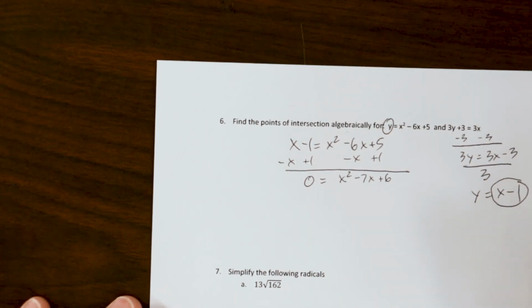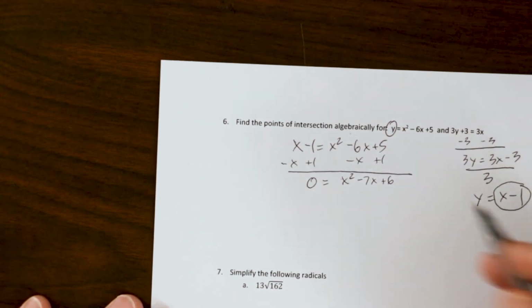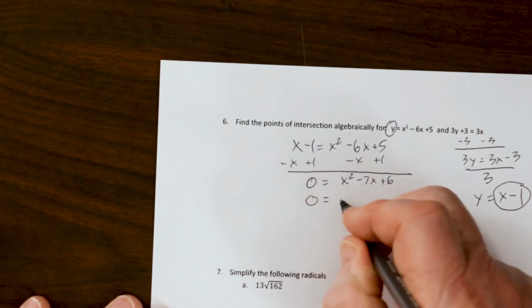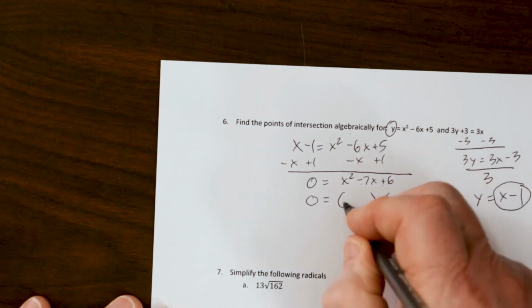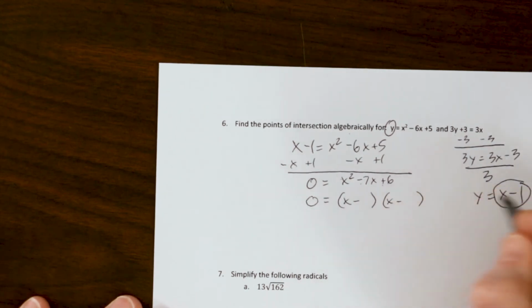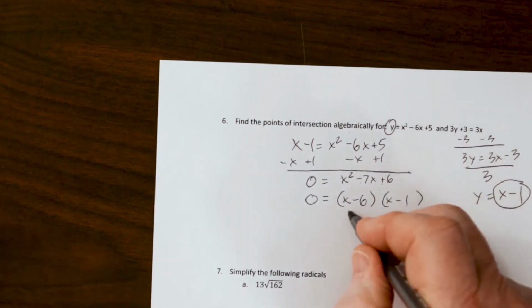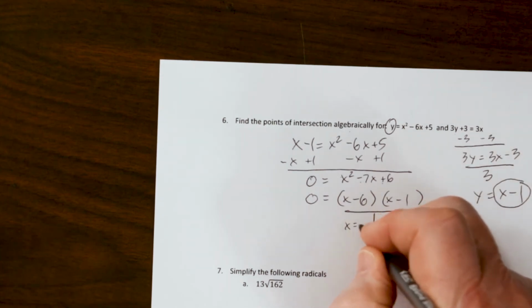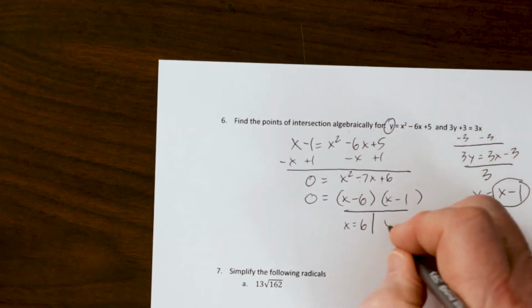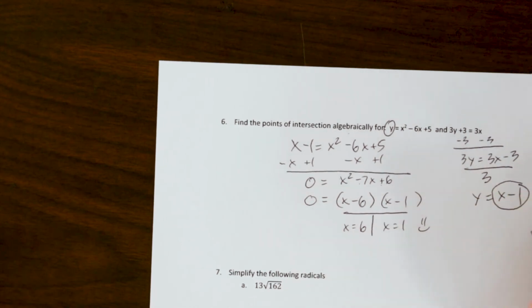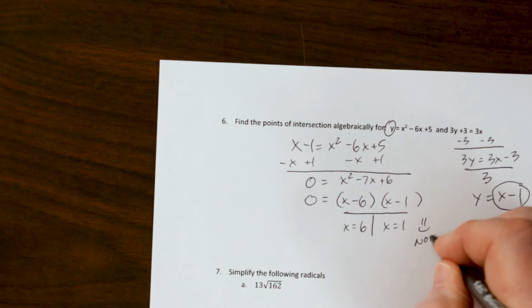Now I need to factor, and it's story time. Signs are the same, both are minus. x minus, x minus. The factors of 6 that add up to 7 are going to be 6 and 1, or 1 and 6. T-chart. And that's going to give me x equals 6 when I do the sign flip, and x equals 1. And some people will put a smiley face on and move on, but you're not done.